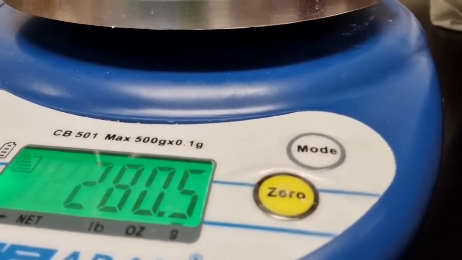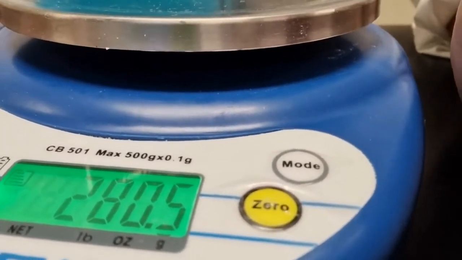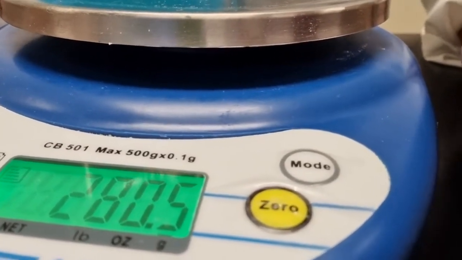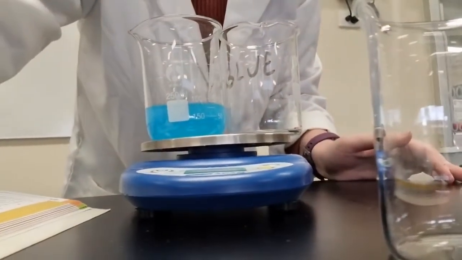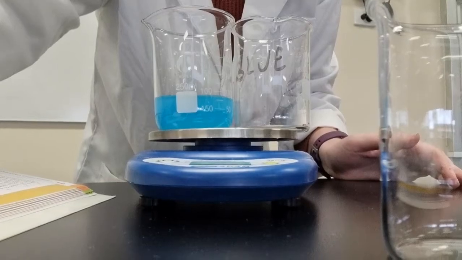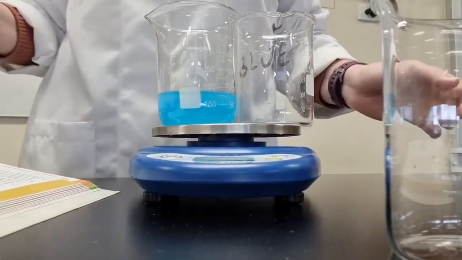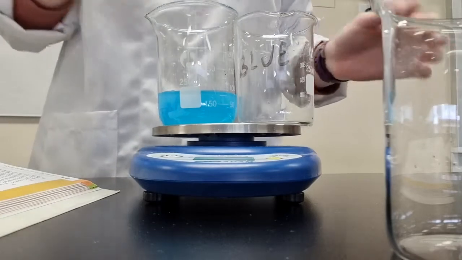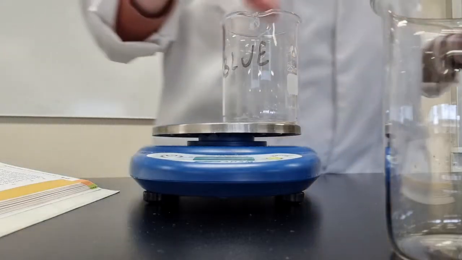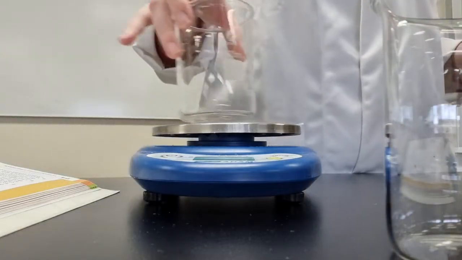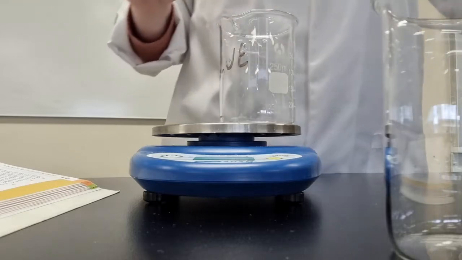208. Well, that's not what it says, so I can't read upside down. 280.5. Let me just read it up the right way, because I really can't read numbers upside down. So we can see that the mass has been conserved, even though we can see that this reaction has taken place. Okay, so I'm going to put that to the side. I'm going to reuse my blue beaker, because I'm going to put some more copper sulfate into that.